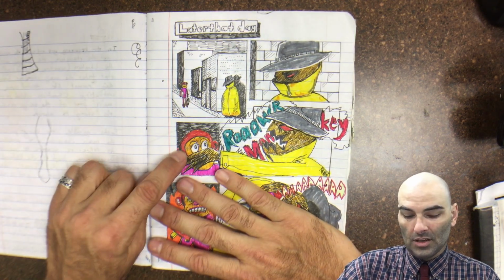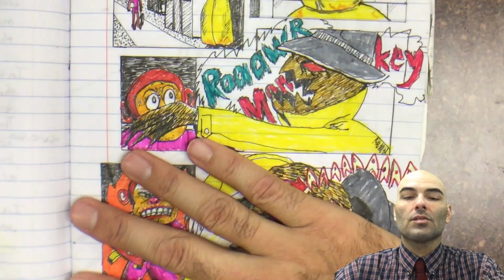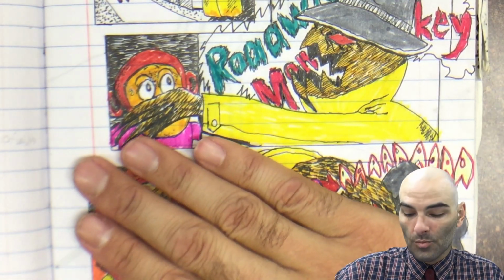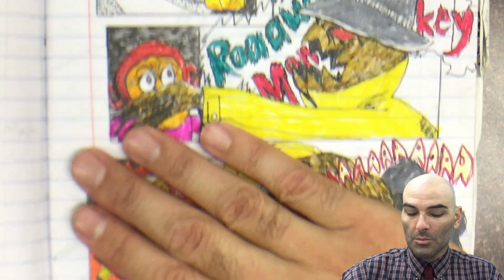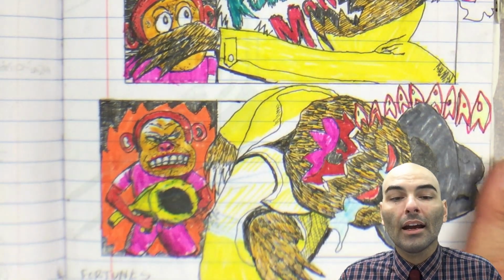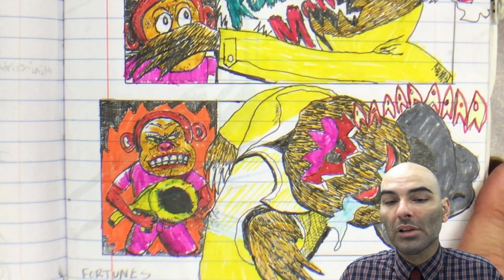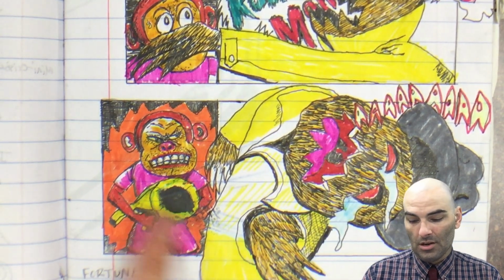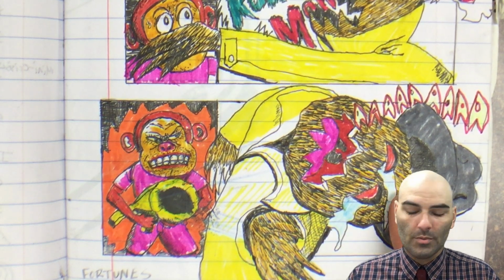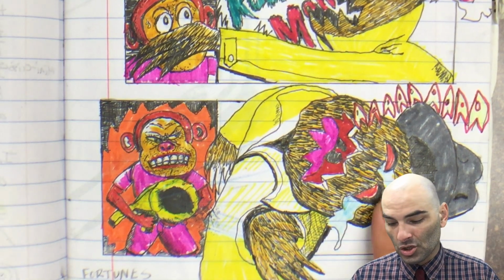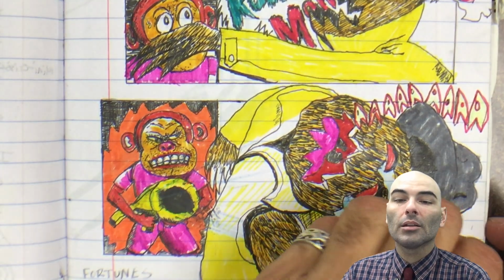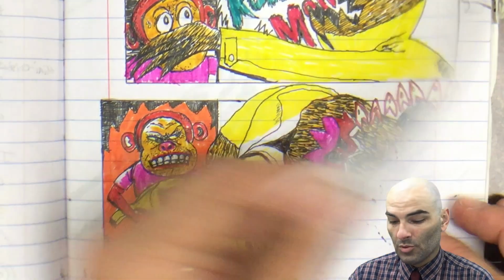roaring, and Dexter has got some beads of sweat there, and he looks sort of panicky, and the monster is saying "roar, monkey." But then the next panel is Dexter whips out a banana cannon and points it at the monster and blasts him, and that's what this here is. And it hurts the monster so bad, maybe it's banana pepper spray, who knows? Use your imagination.